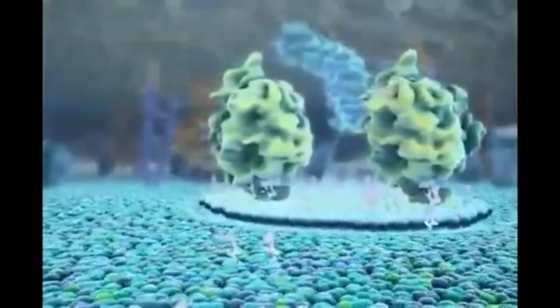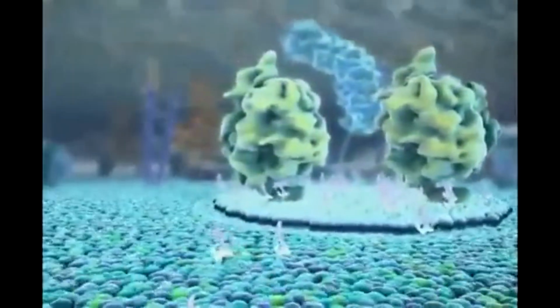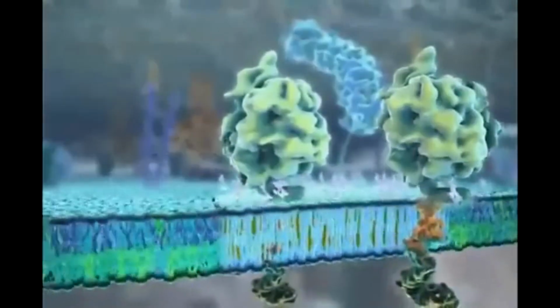Disadvantages? They're slower than electronic computers. They're bulky. And making them tiny, that's still a huge challenge.